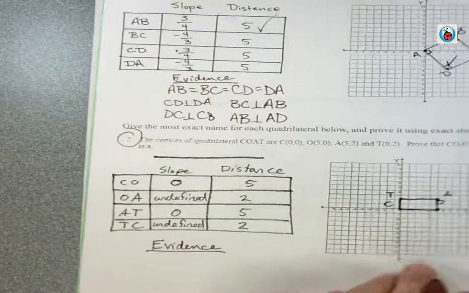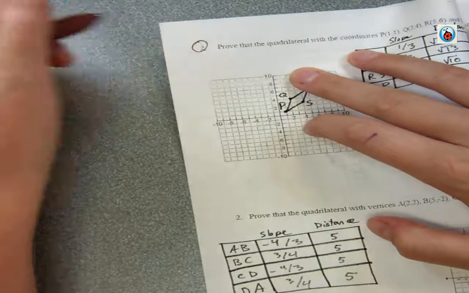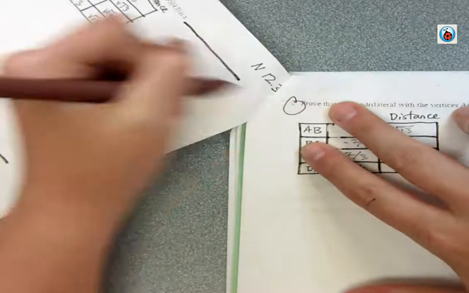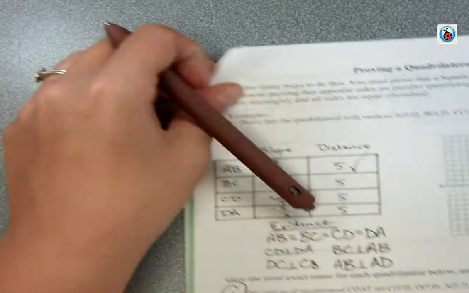This one on page 7, and then page 8 and page 9. Number 2 on page 8. Also number 2 on page 8. And this one's also number 2. So there's 4 2s that you got to do.